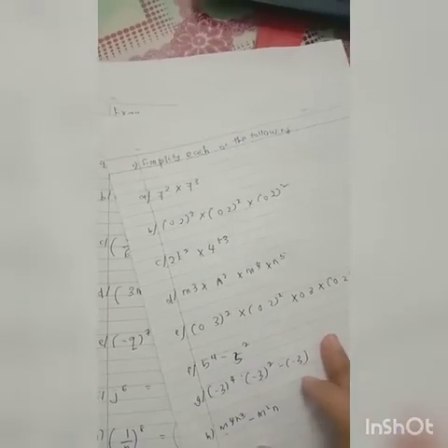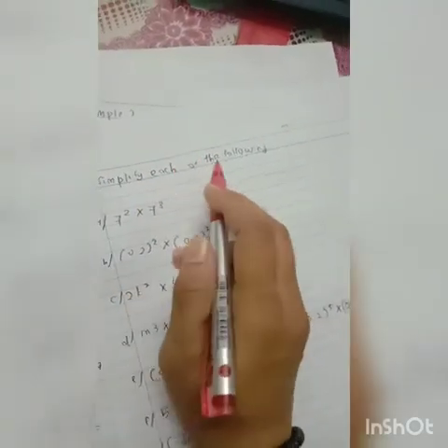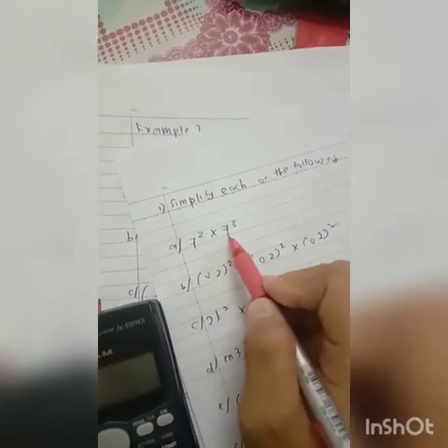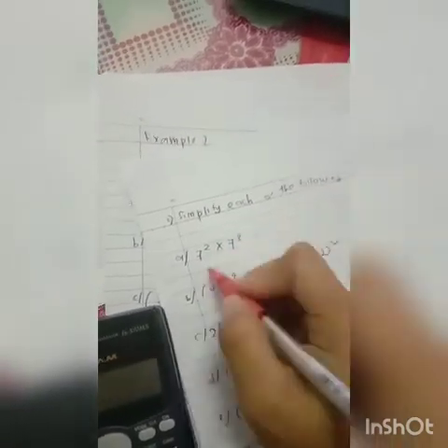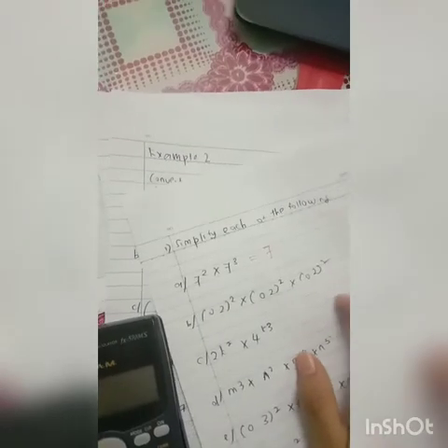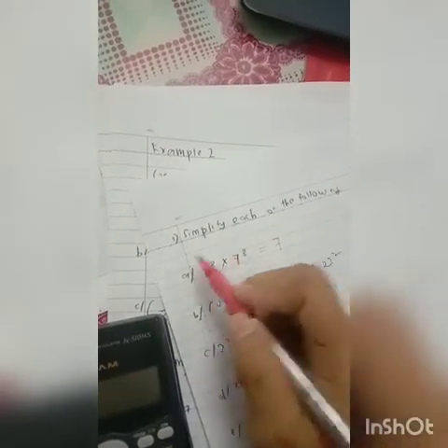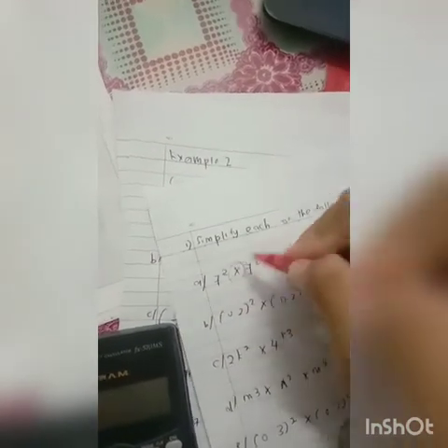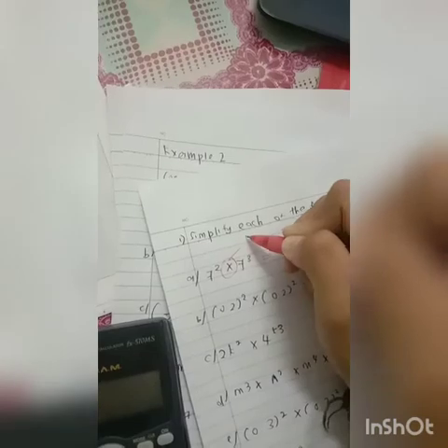And for example, the question is simplify each of the following. So for A, 7 square 1 multiply 7 square 2 multiply 7 square 3. So 7, multiply changes to plus.